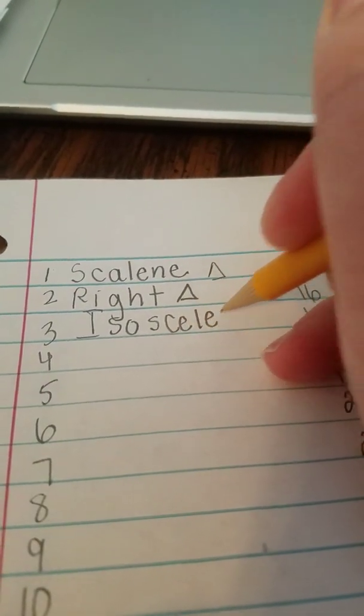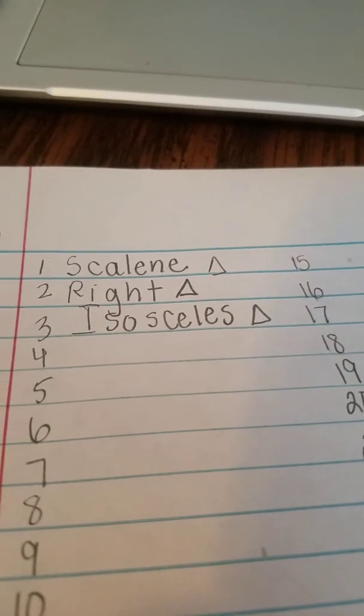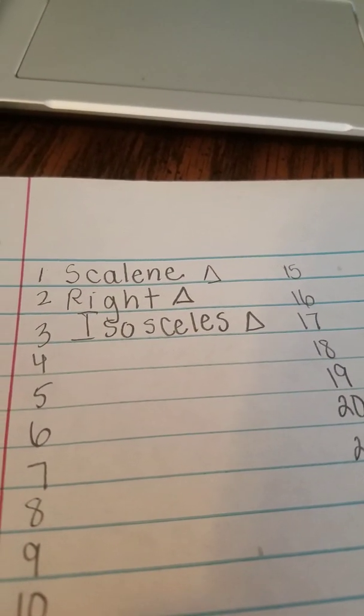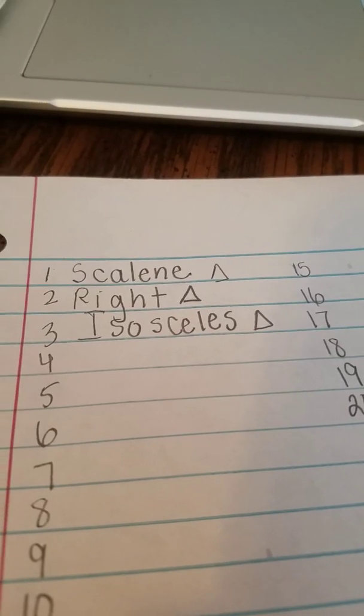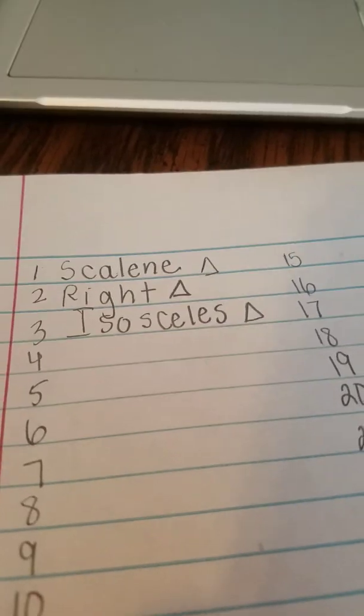And if not for anything else, you have your book or your reference sheet to be able to spell isosceles, because really, I mean, the mathematicians couldn't have thought of an easier name than isosceles.